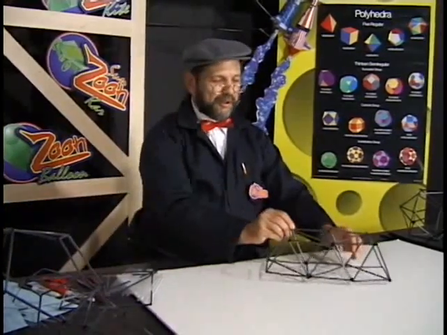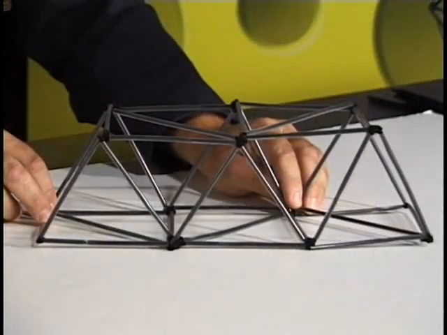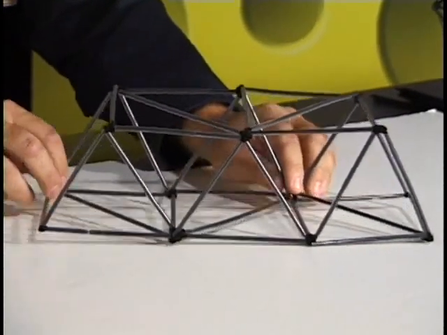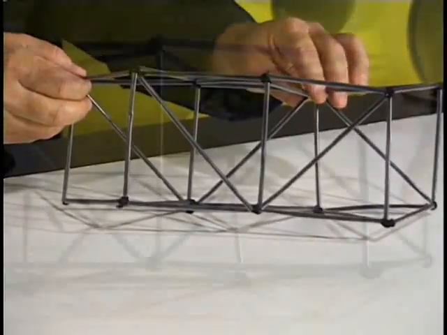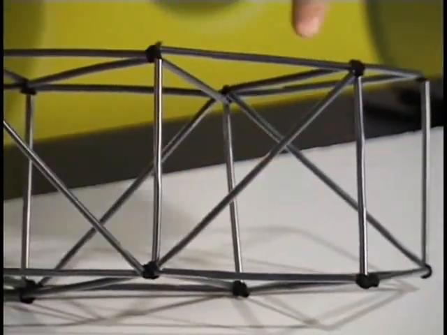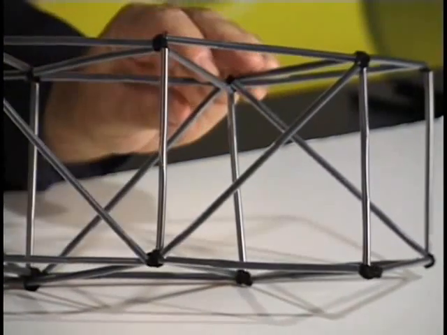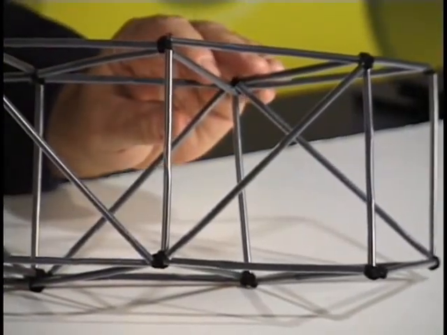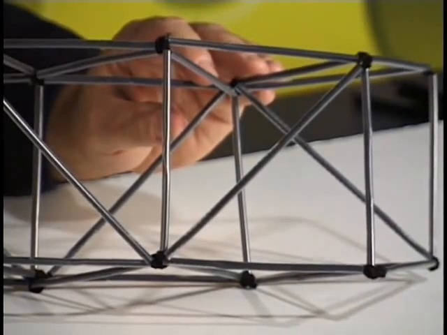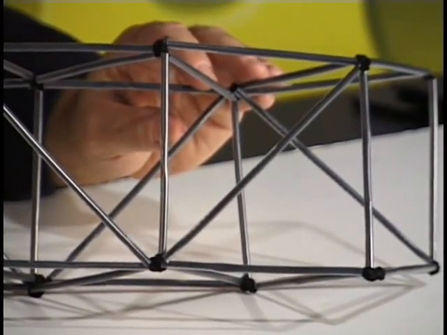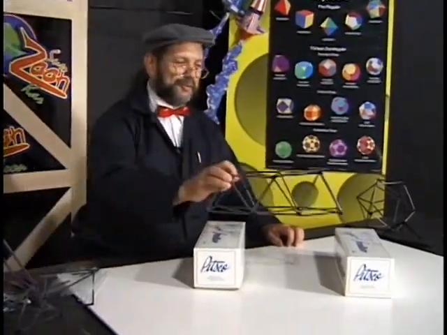Bridges are often made of triangles, like this bridge is. Triangles provide stability, and on the top of the bridge, we have a square, and it's broken into 2 triangles by a diagonal brace. This provides stability laterally, in other words, from side to side for the bridge. Bridges are used to get from one place to another, typically across a river or a canyon. In this case, we're going to go across 2 boxes.